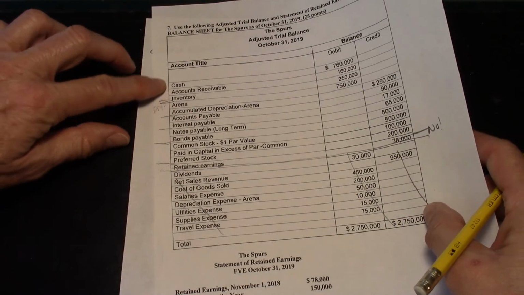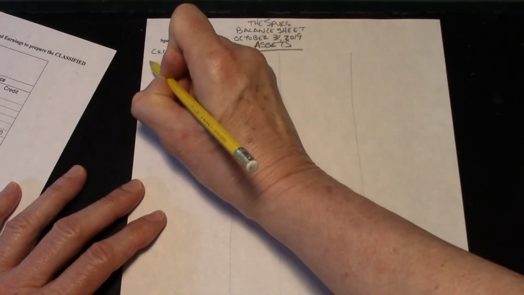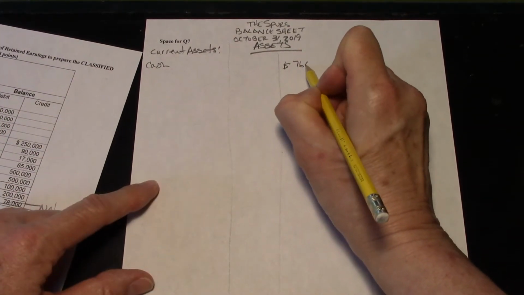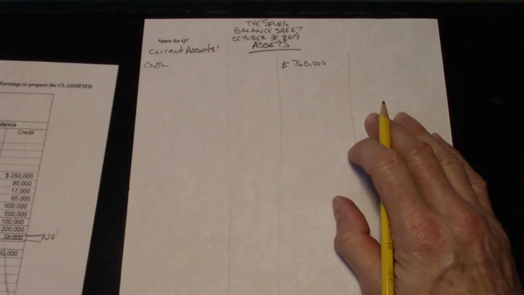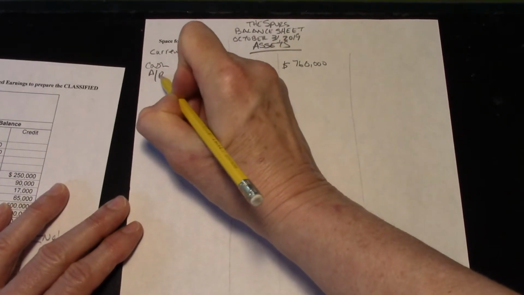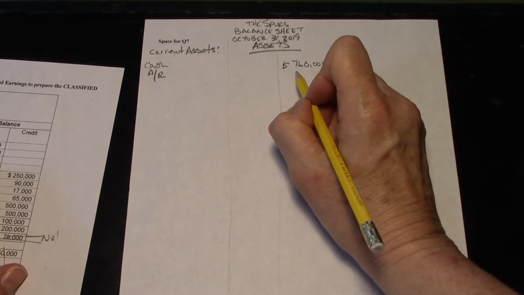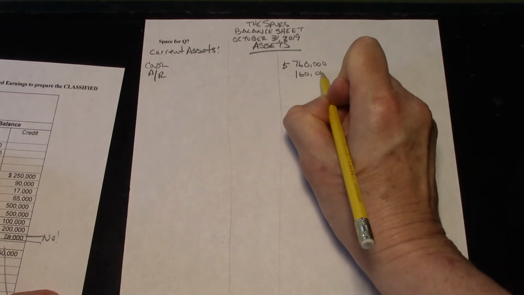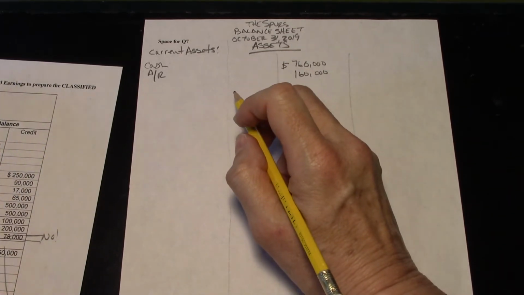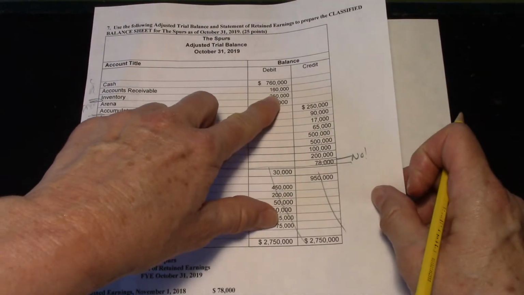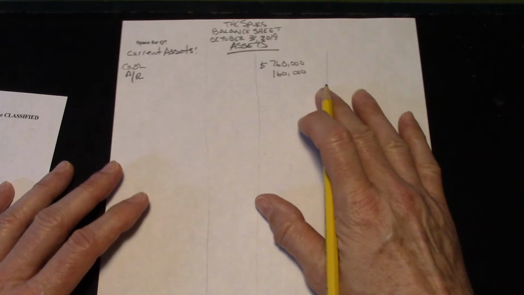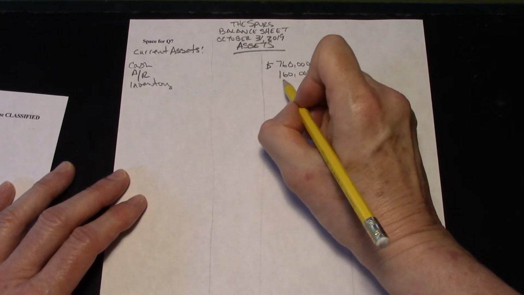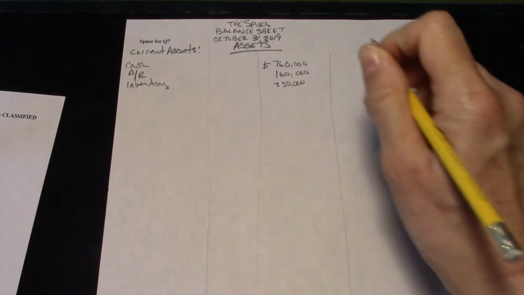So we know that these are our current assets, so cash, and it's going to go out here. Cash is $760,000, and accounts receivable is $160,000, and inventory. I'm just taking all of these right off of that trial balance. Inventory is $250,000.